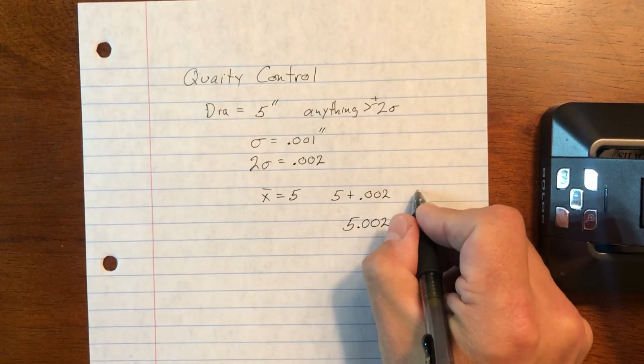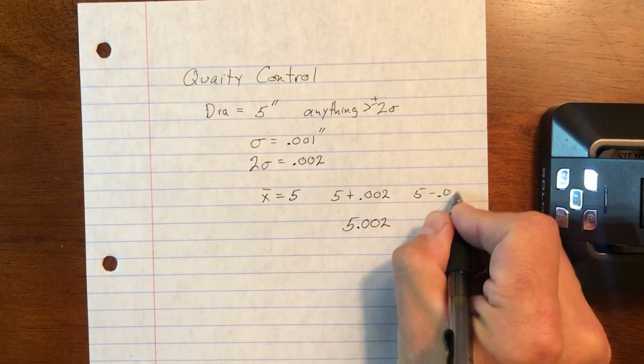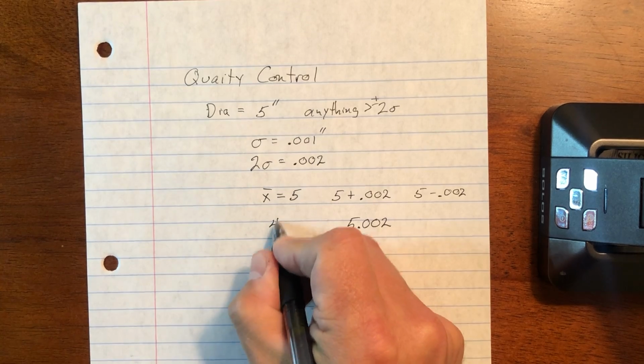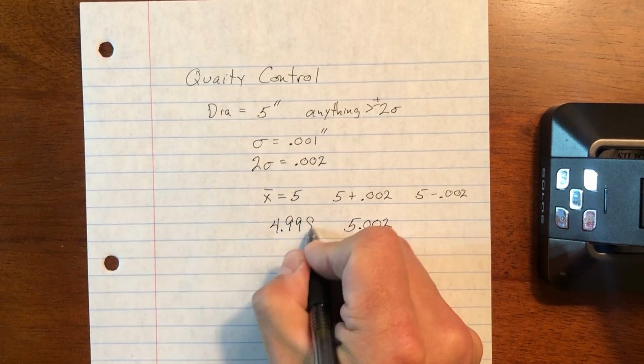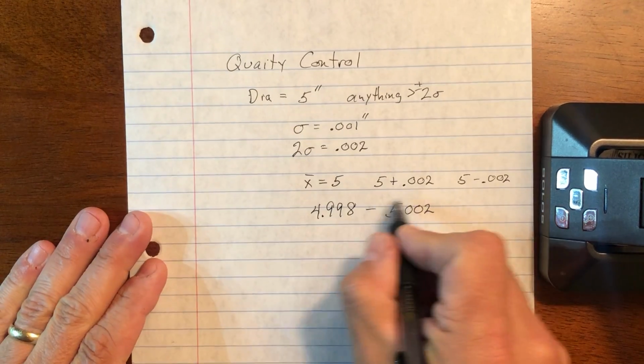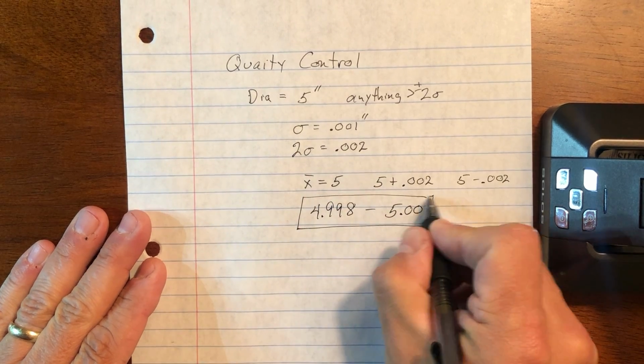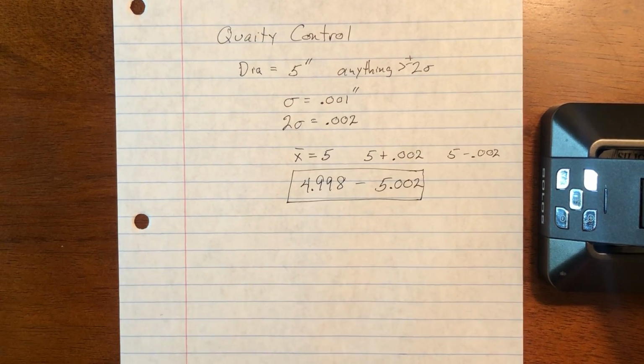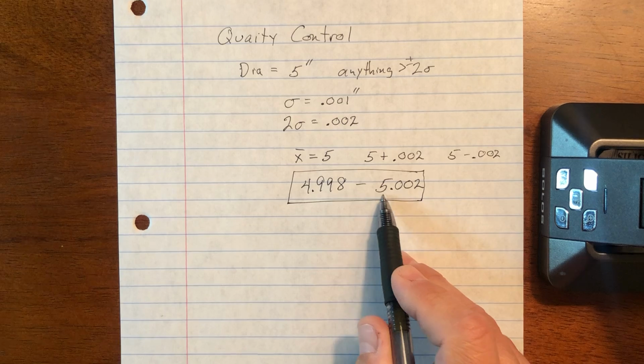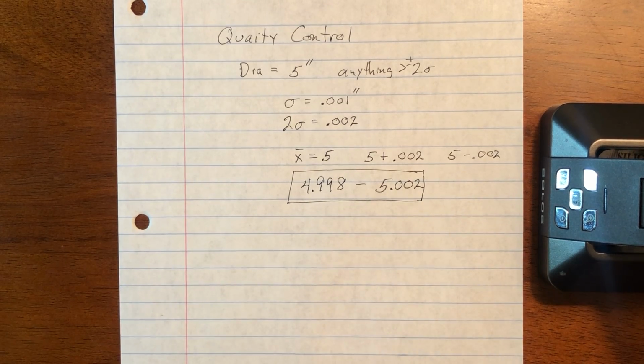And 5 minus 0.002 is 4.998. So you would say you are going to accept anything between 4.998 and 5.002. And you would throw out any piston heads that are outside of that.